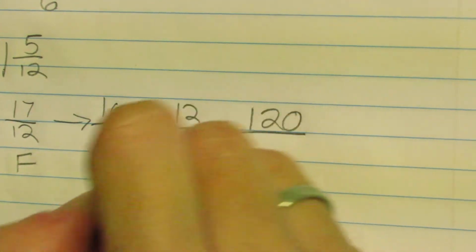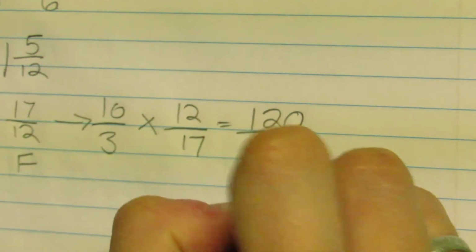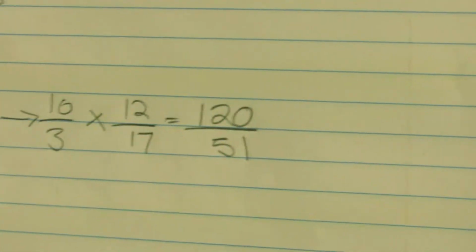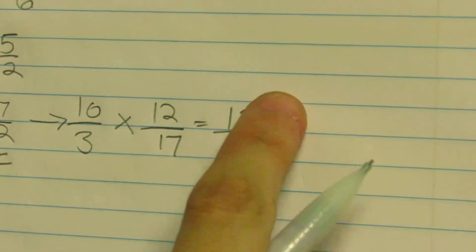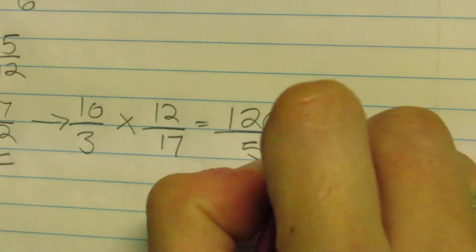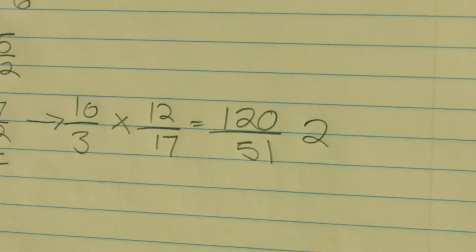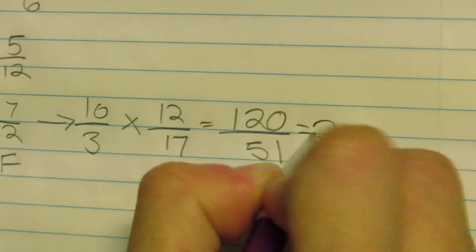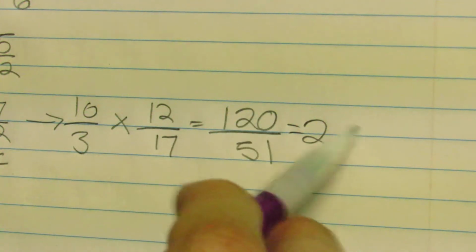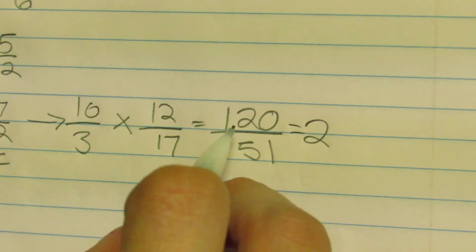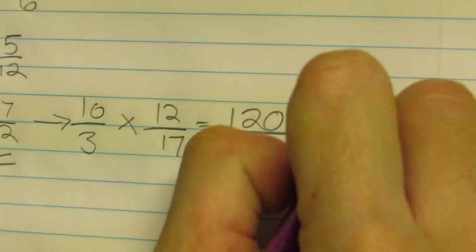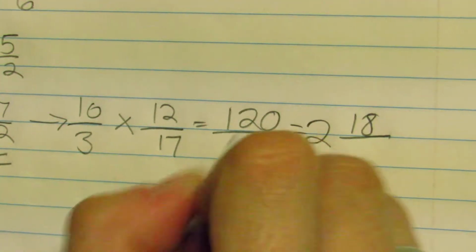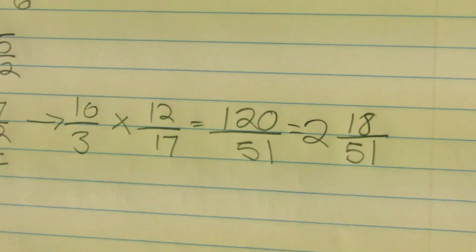Okay? Now, I can go ahead and multiply across, and I get 120 over 51. Can I change this into a mixed number? Yes. So 51 goes into 120 about 2 times, and that gives me 102. So 51 times 2 is 102. Now, my difference between 102 and 120 is 18. That difference goes right there, and then you keep 51, your denominator.